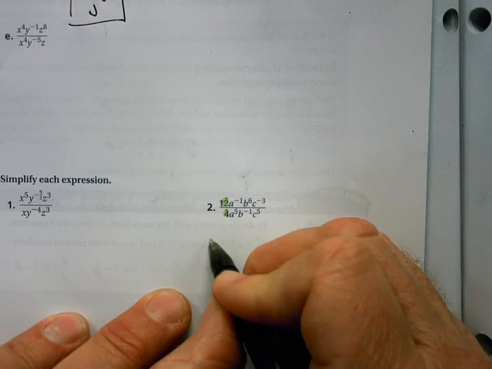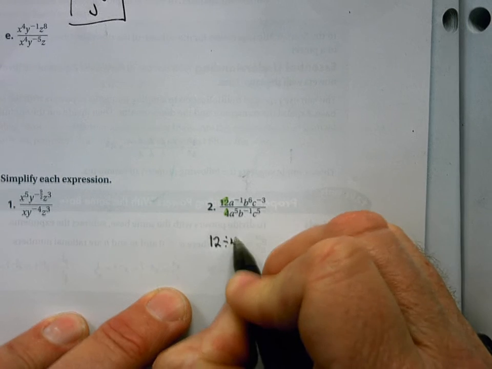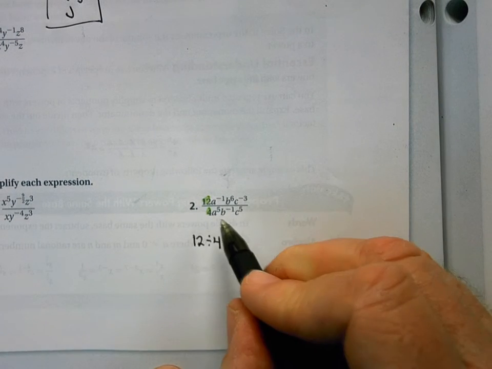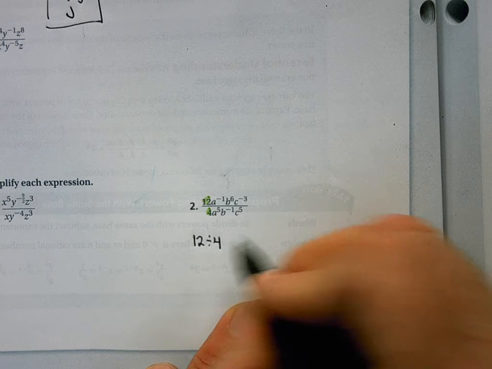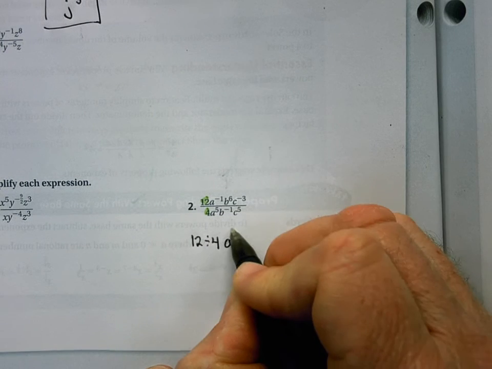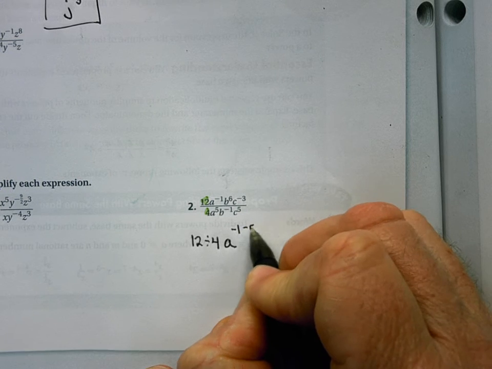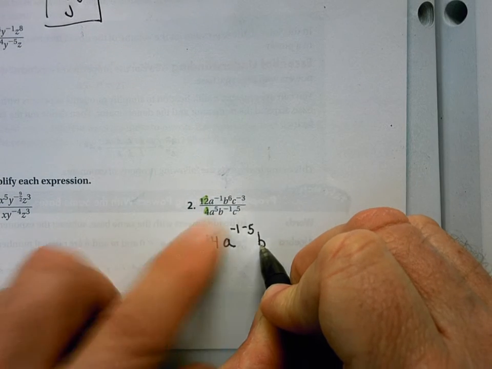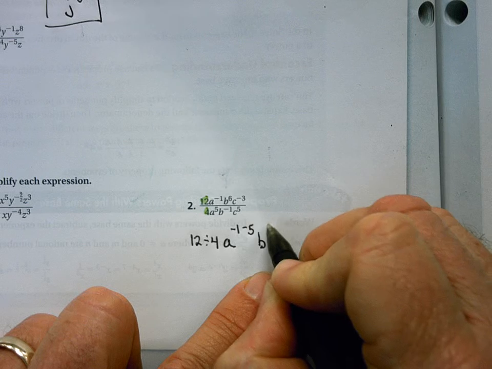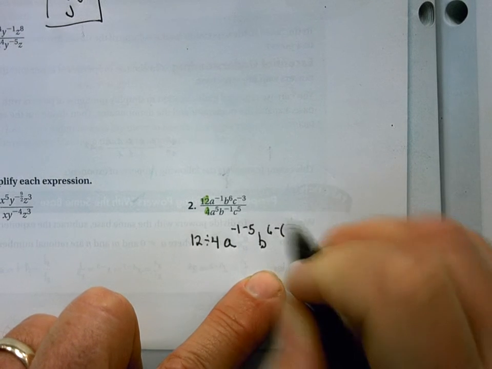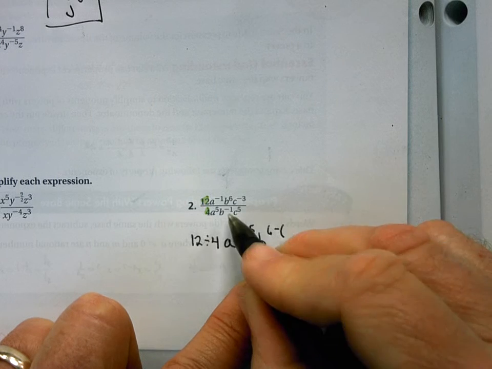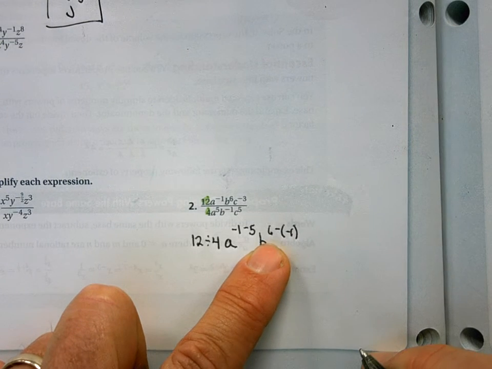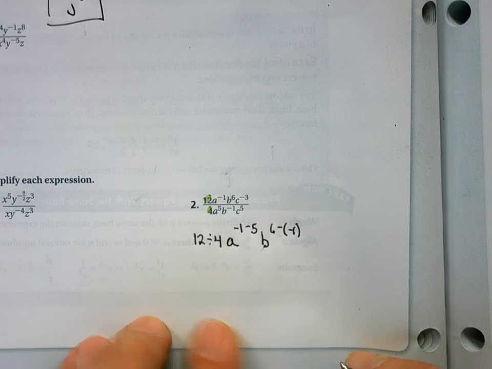So to simplify this out, you would actually go 12 divided by 4, which is 3. Then we're going to use the quotient rule to simplify the A's, the B's, and the C's. So to simplify the A, we're going to go negative 1 minus 5. To simplify the B's, we're going to take the top exponent, which is 6. Then we're going to go minus, and what's the bottom exponent for the B? Negative 1. So please notice, you guys, very important, notice how I wrote the B's. I went 6 minus negative 1.